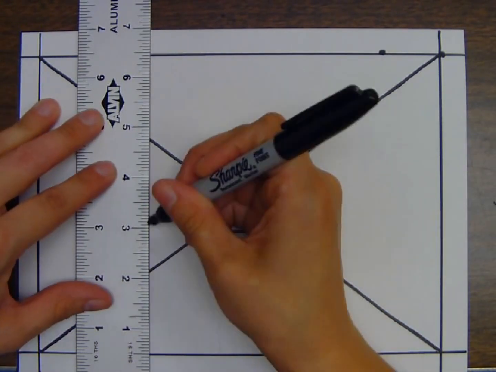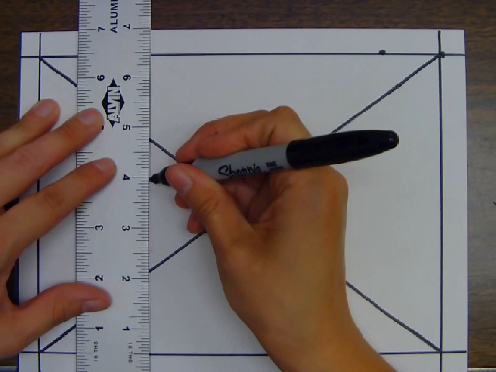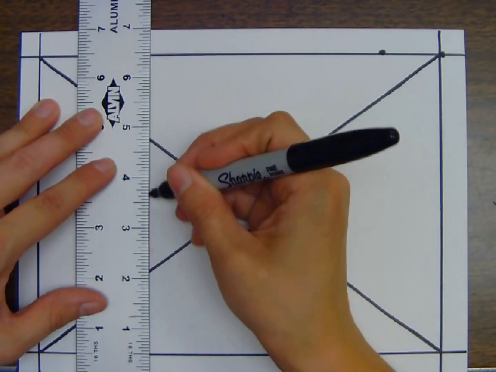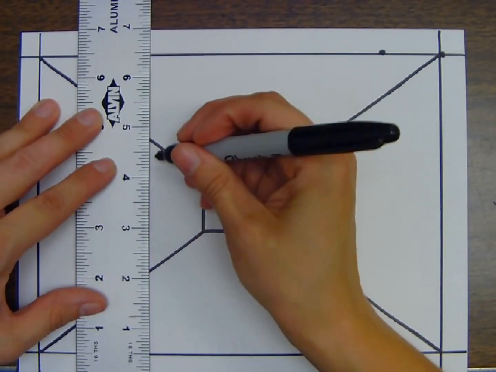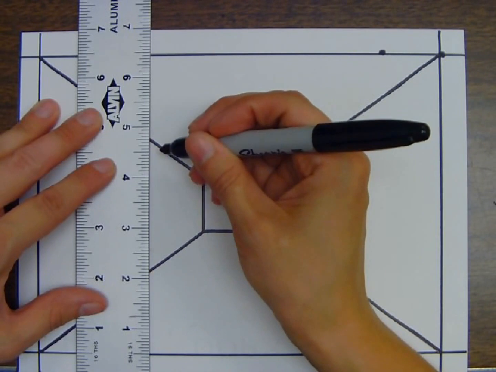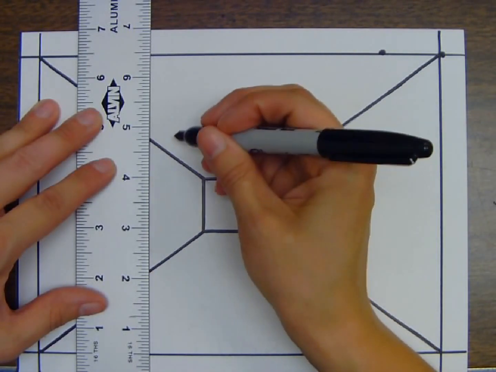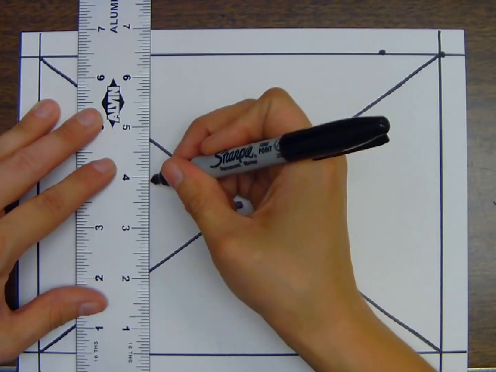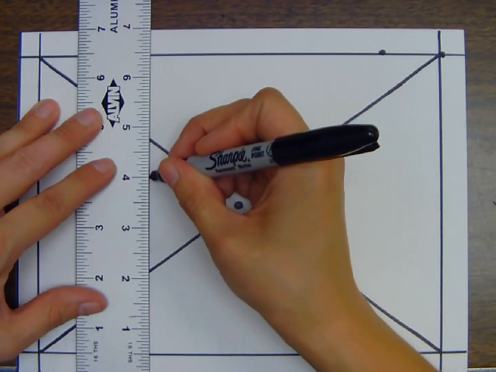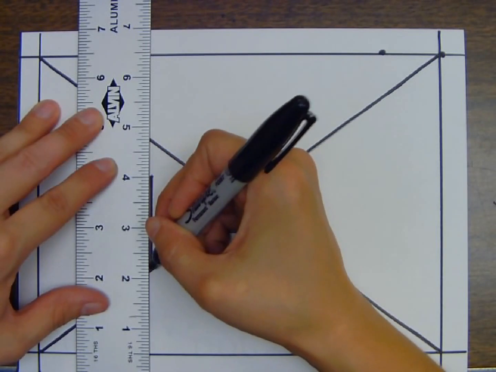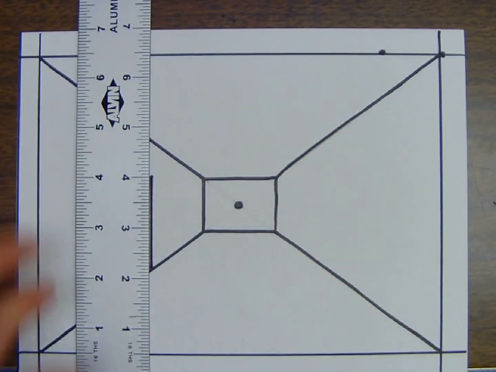Okay, so I'm going to first start with my line. I'm going to draw it about up to here. Okay, I don't want it to be touching this line because this line is where the ceiling starts. Okay, and the door is not going to touch the ceiling. There's going to be a little room. Okay, so there's my first line.